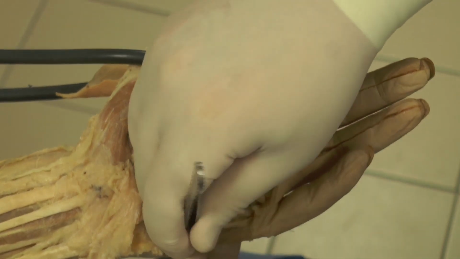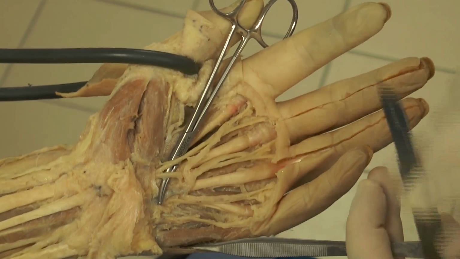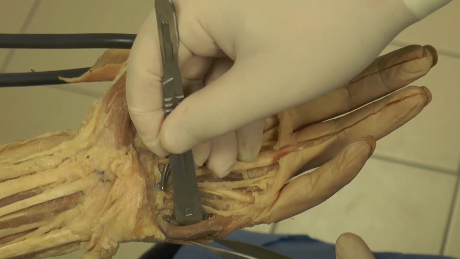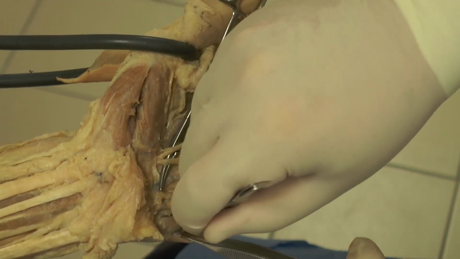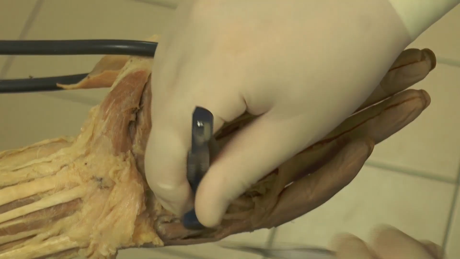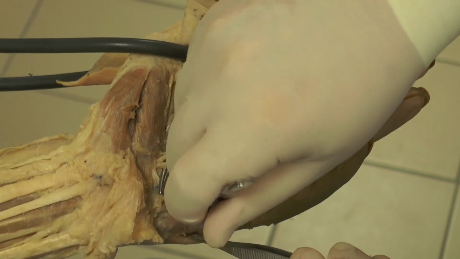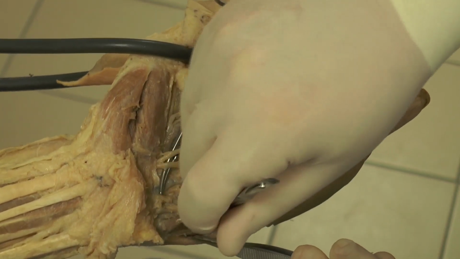Okay, so this is the abductor pollicis muscle. All right. This is the flexor pollicis muscle. Abductor pollicis. I'm sorry, it's not pollicis. It's minimi. I'm sorry. This is the abductor digiti minimi and flexor digiti minimi, and in between that we have the opponens digiti minimi here.